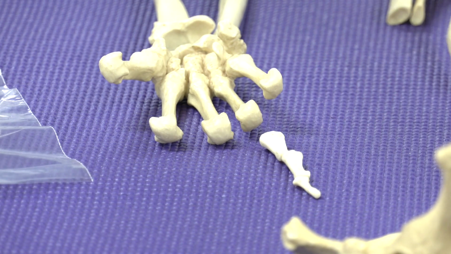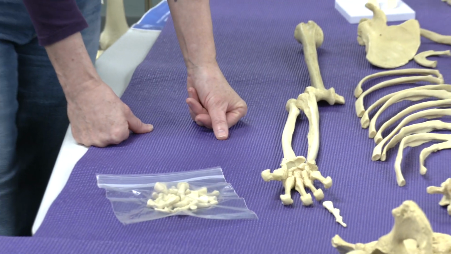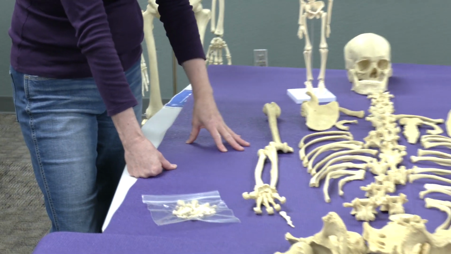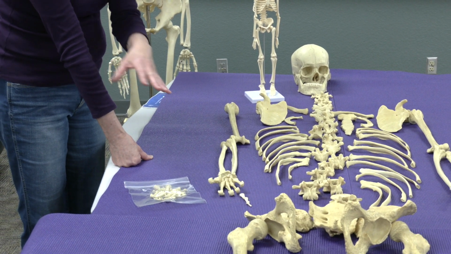So that's the one that we were actually testing with our chicken bone experiments. Okay, so that's why I laid those out. Okay, and again, of course, you have a left and a right arm. So now let's go down to our lower skeleton.